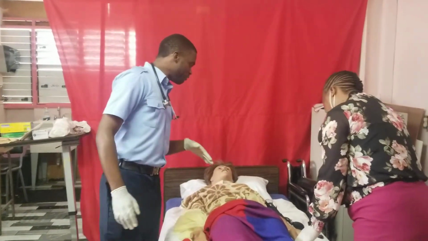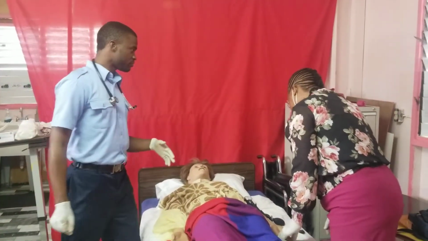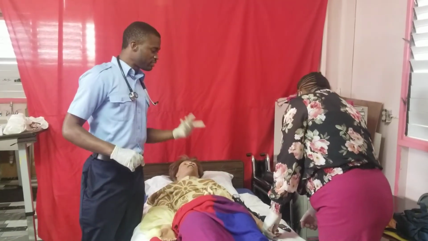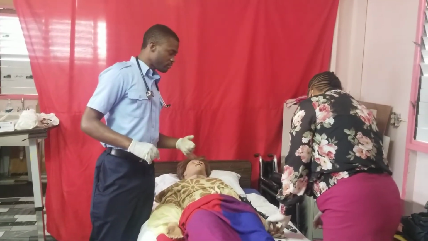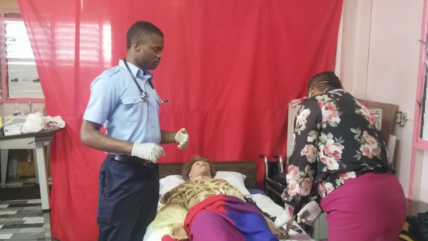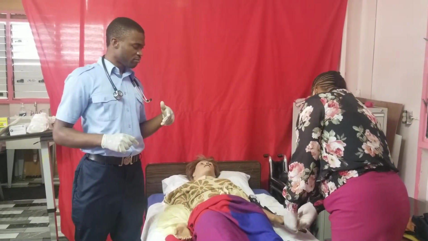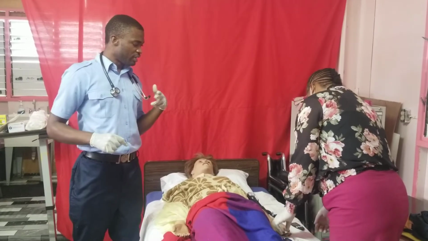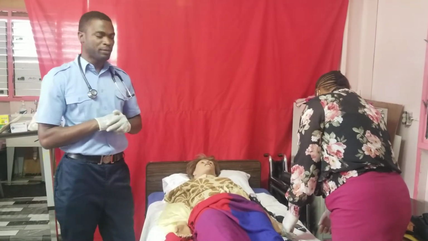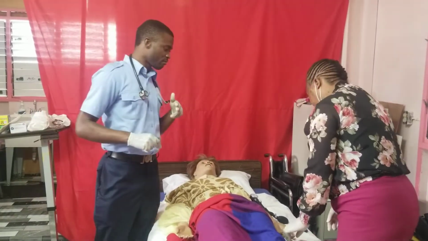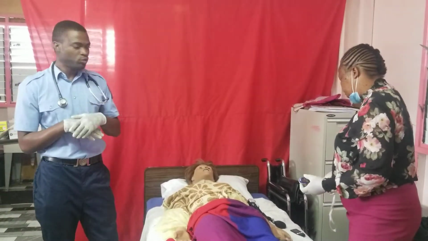My partner, have you finished taking the vitals? Sure have. So what are the vitals? The blood pressure is 124/80. Oxygen sat 96%. The GMR is 1.2 millimoles.